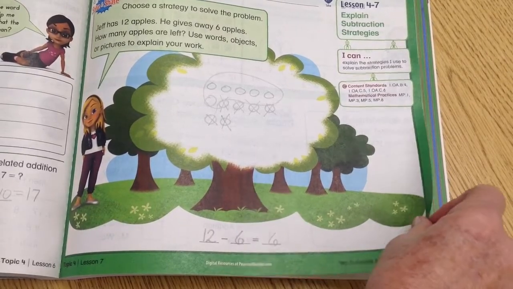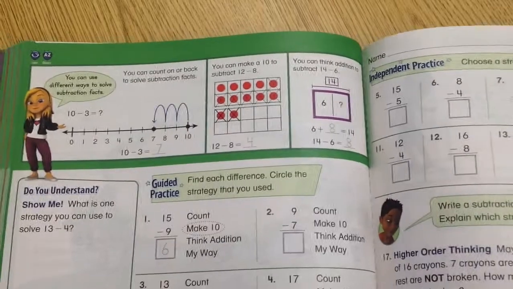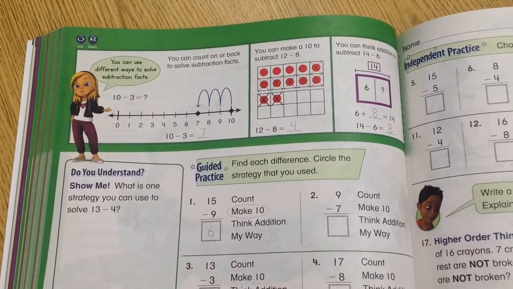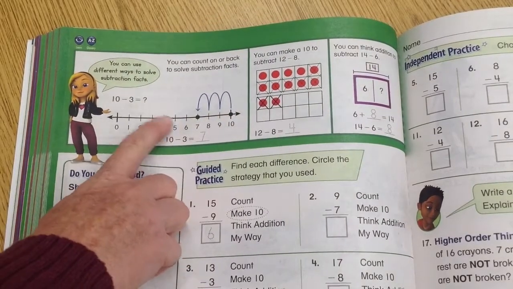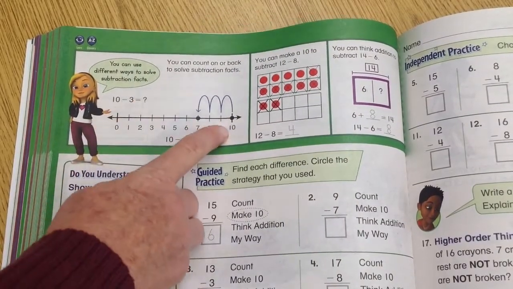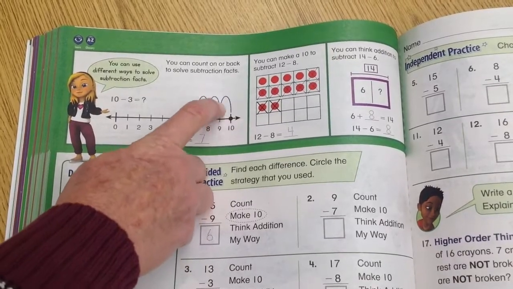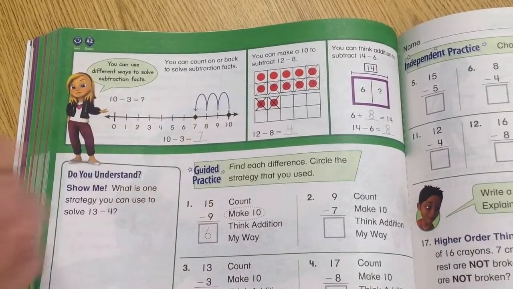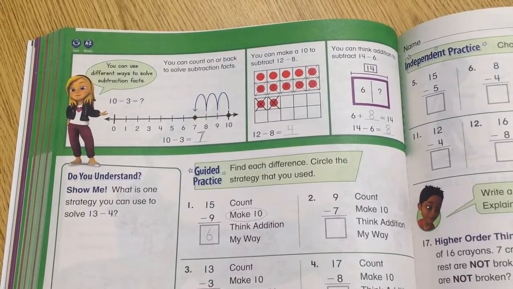If we look on page 268, it reviews at the top the different ways that we have practiced doing take away. We used a number line and we counted back. 10 take away 3: we start at 10 and we count back 3. 1, 2, 3, and we end up at 7. So 10 take away 3 is 7.